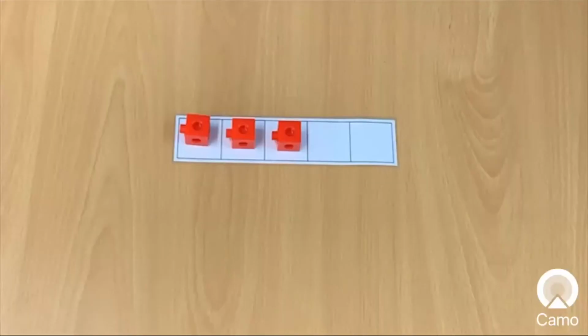I bet you can do this one too. So there are 3 monkeys jumping on the bed. 1 fell off and bumped his head. How many little monkeys are left? Can you show me with your counting objects? Here's mine. Let's have a look at what you've done.